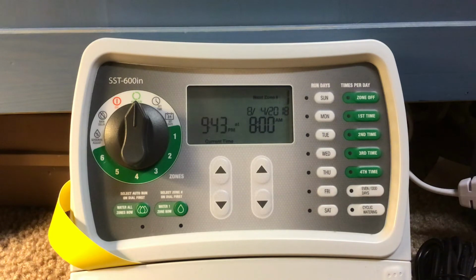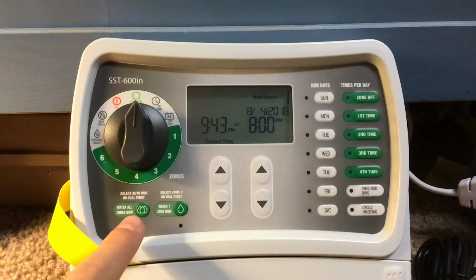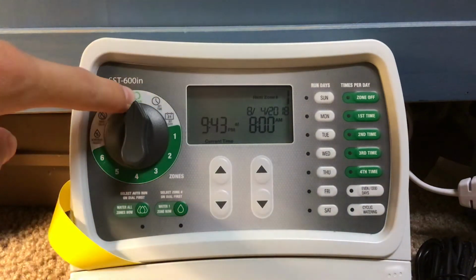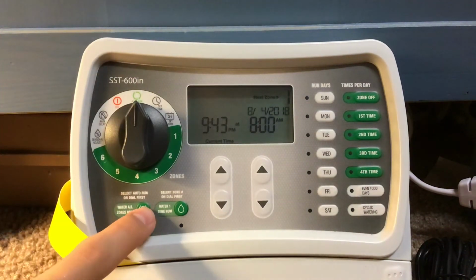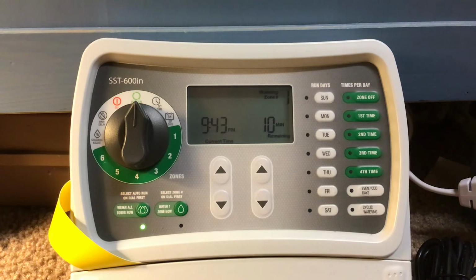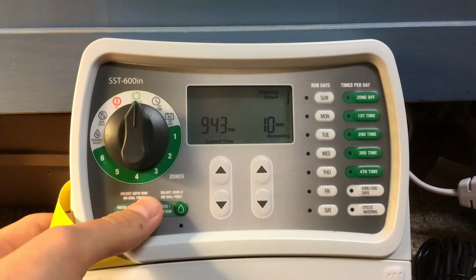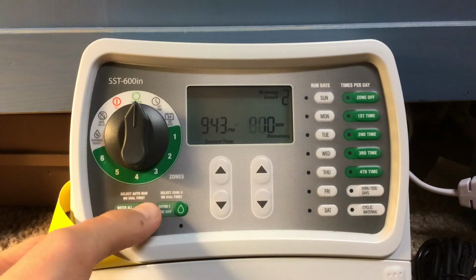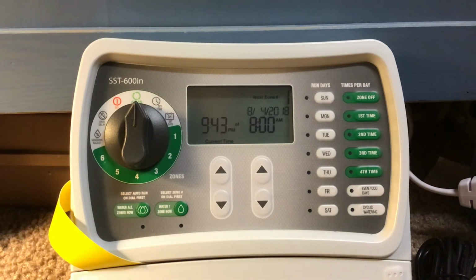So if you see there's two buttons under here, water all zones. If you press that, make sure the dial first is in auto, then you press the button, and you'll see it's turned on zone 1 and it's running for its pre-selected runtime. If you'd like to advance to the next zone, you just press the button again, and then you can see it goes to zone 2, and zone 3 is not set, so it turns back off. And that would just run your program as normal.